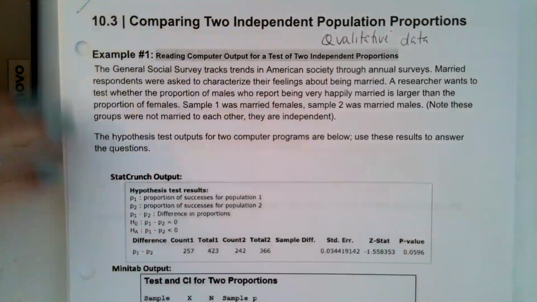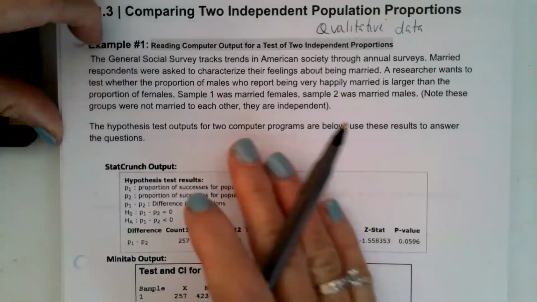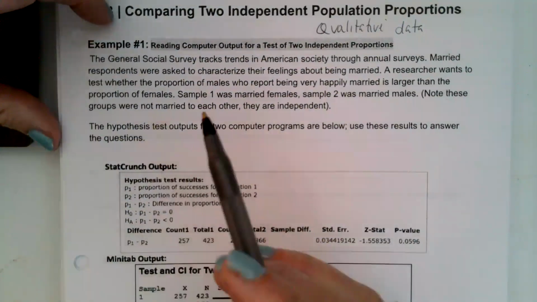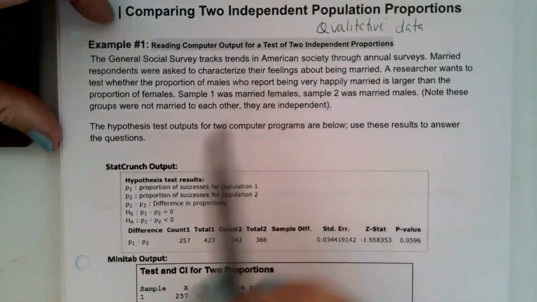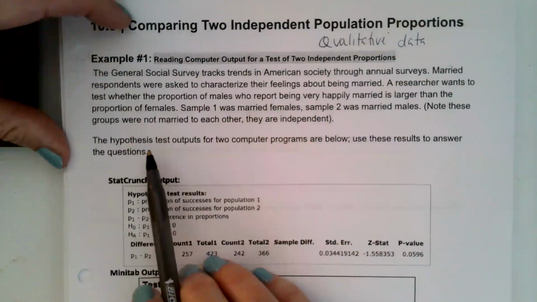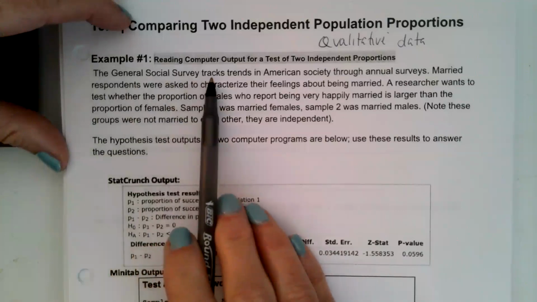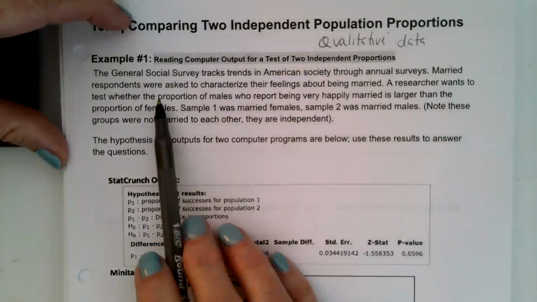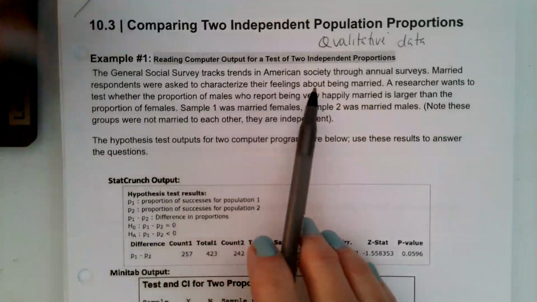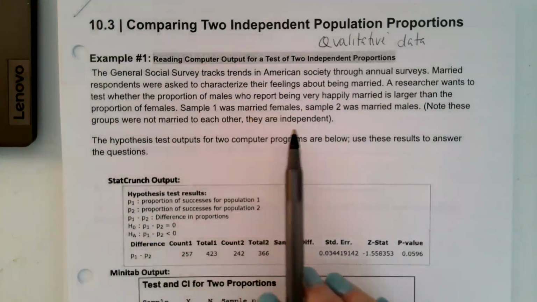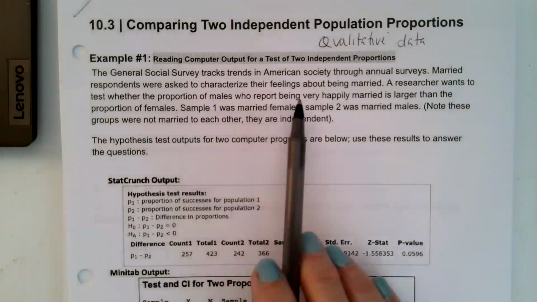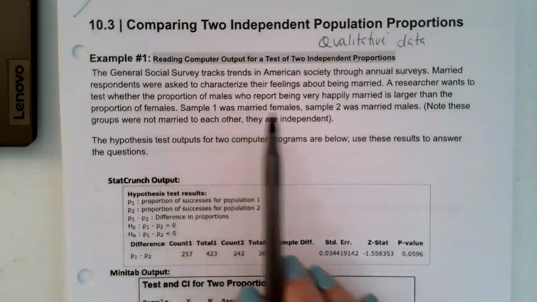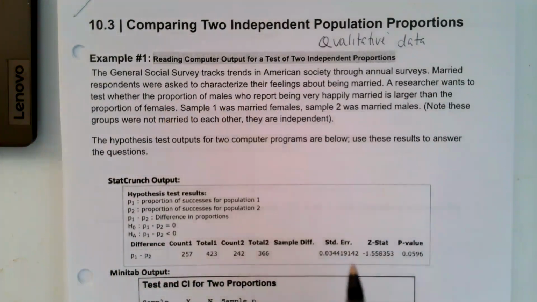But this first example is going to be using some more printouts, just so you can see what printouts would look like if you're ever using them in another course, in business or psychology or sociology, economics. It says the General Social Survey tracks trends in American society through annual surveys. Married respondents were asked to characterize their feelings about being married. A researcher wants to test whether the proportion of males who report being very happily married is larger than the proportion of females. Sample 1 was married females, sample 2 was married males.